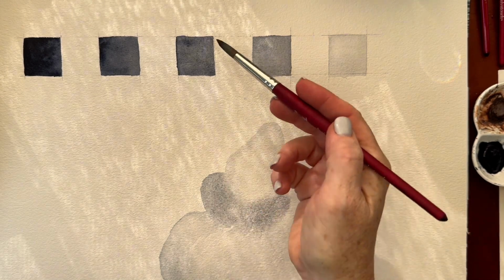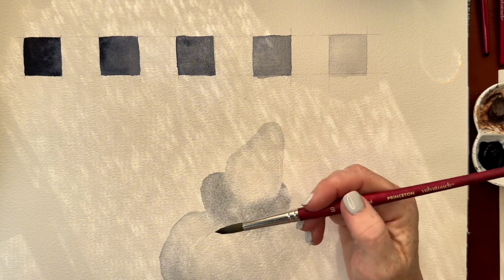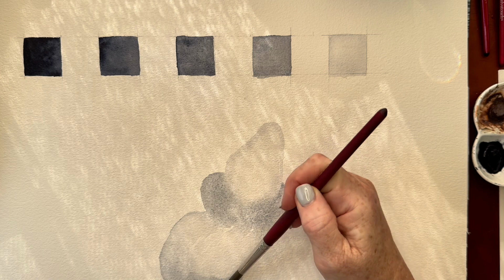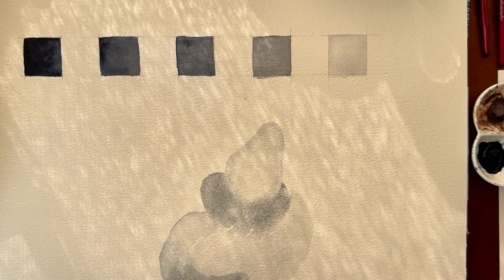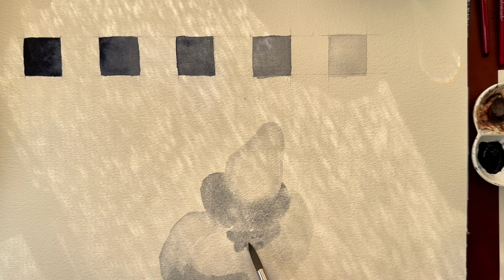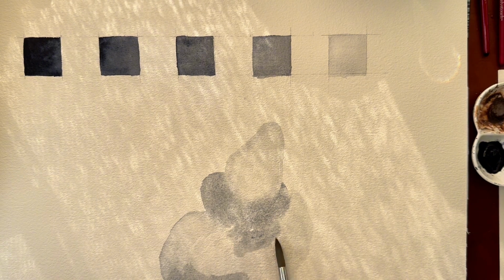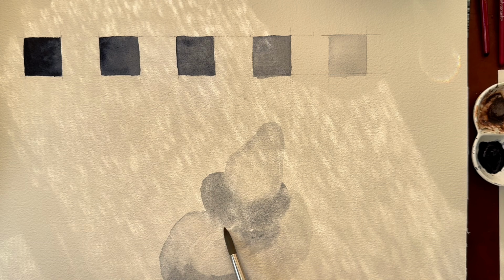Now using these middle tones, I'm going to go ahead and add where I see that in the reference photo. So I see there is a shadow, or again, a value shift down here. So I'm going to add that. And then it's also going to occur here where the two rocks meet up.